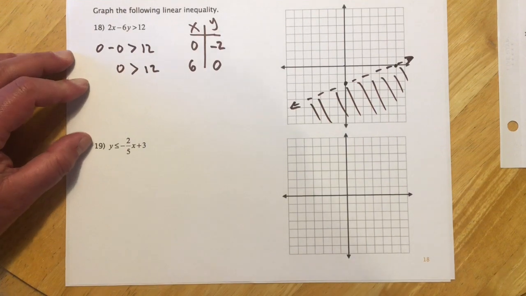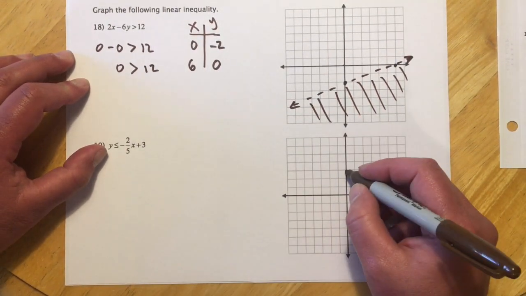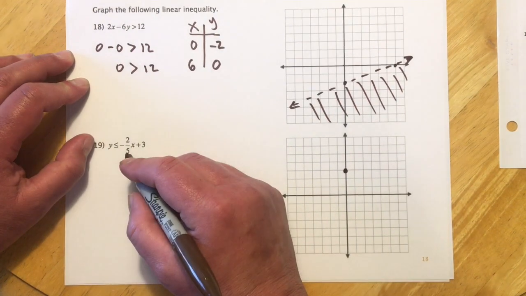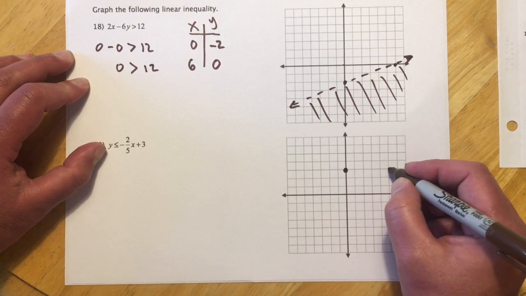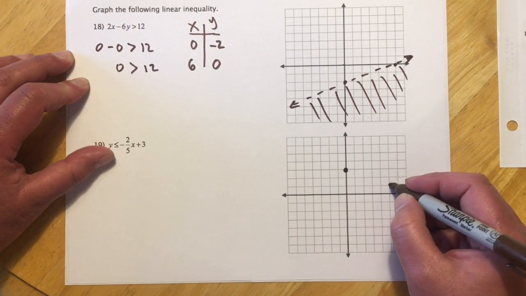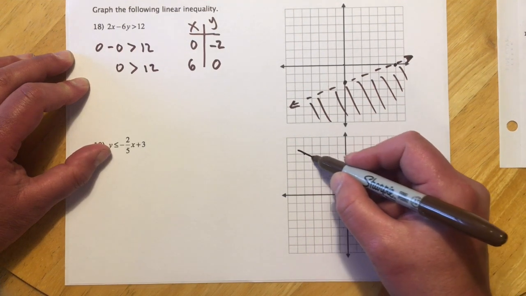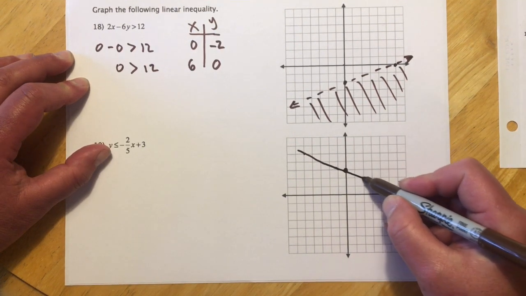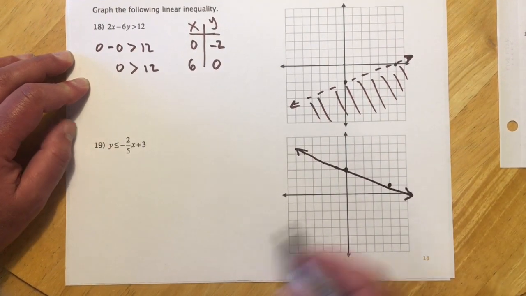Number 19, this one is in slope intercepts, so I'm going to use the slope and the intercept. I got an intercept at 3, and my slope is negative 2/5, so I'm going to count over 1, 2, 3, 4, 5, and then down 2. And this one has an equal, so I'll use a solid line. So something about like that.